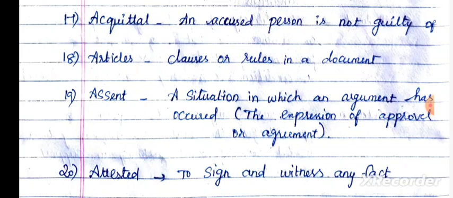Acquittal. An accused person is not guilty. So the next one is an accused person who is not guilty of the offense that he is charged with. If any person is not guilty, where no mens rea is there, it is known as acquittal.